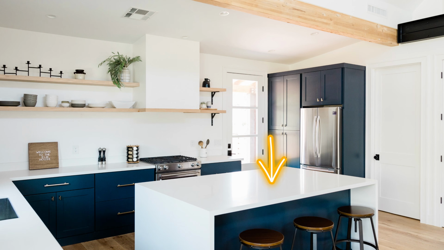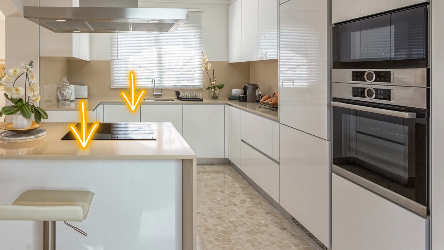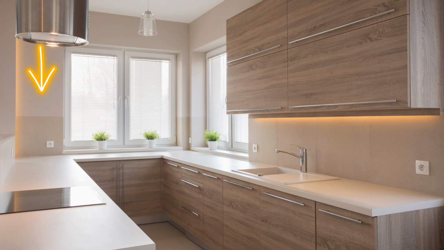Choosing the right materials and finishes. The materials you choose can make or break your kitchen's look and feel. Opt for finishes that are easy to maintain and clean. Light-colored walls and ceilings can create a pleasant working atmosphere. It's like dressing up your kitchen. The right materials can make it shine.